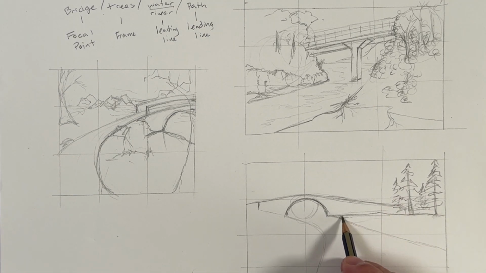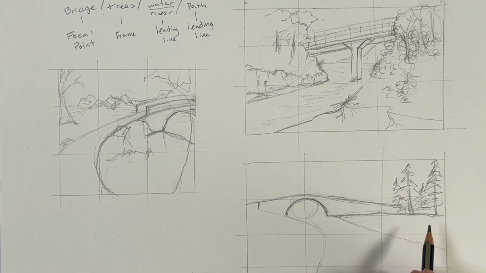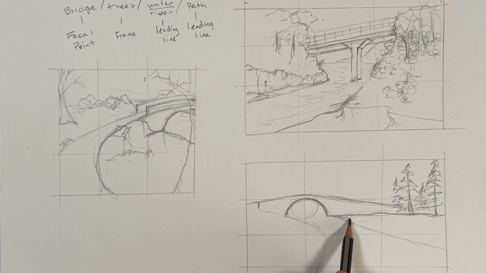Maybe put a little grassy hill here. Create a riverbank. Gets a little taller as we get closer.